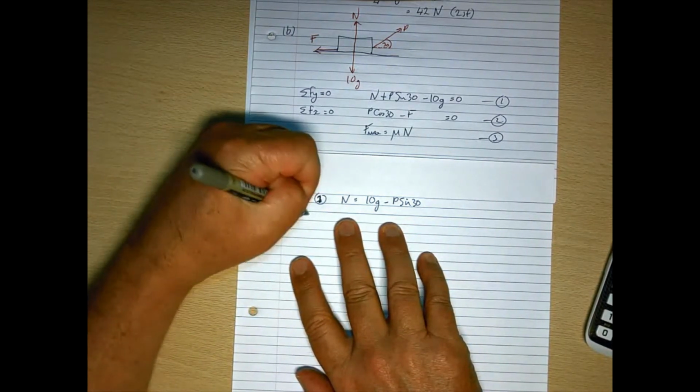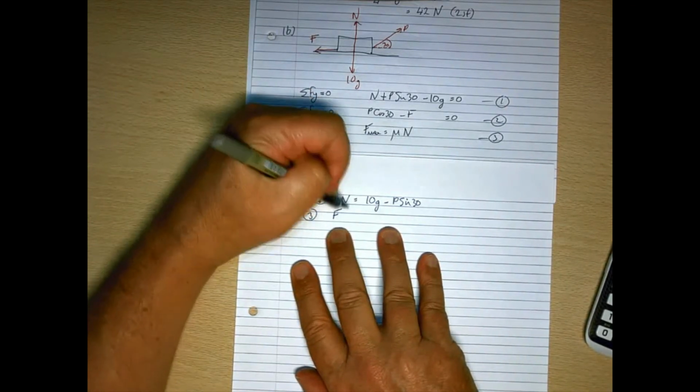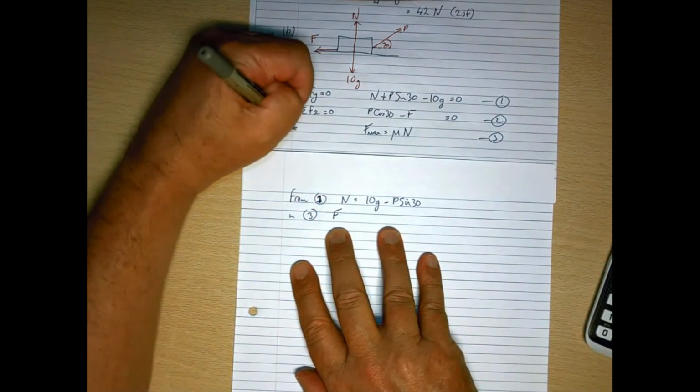Put that into 3 and I get my F max at limiting equilibrium.